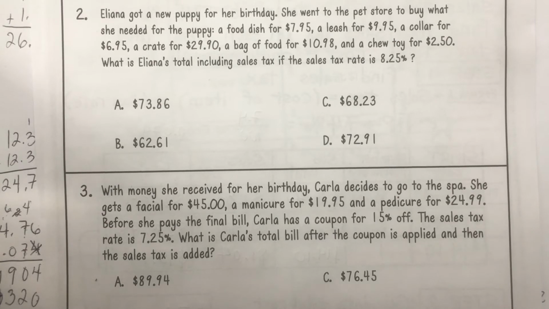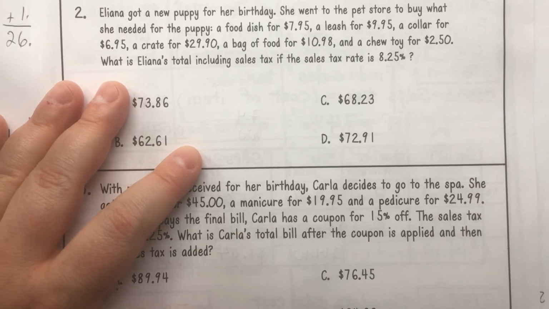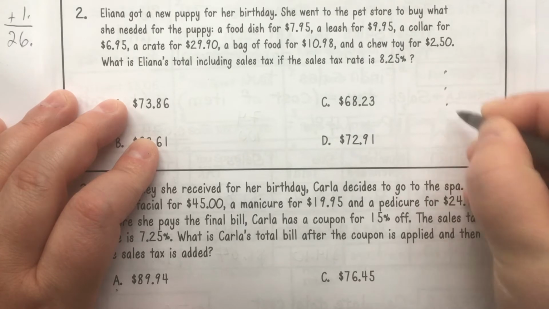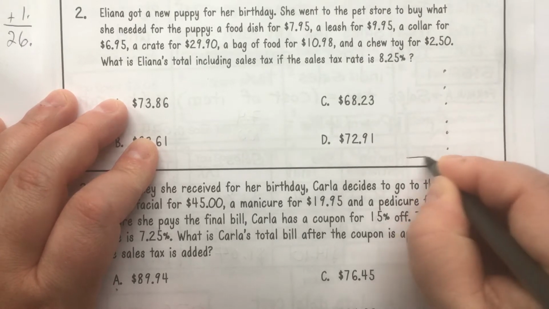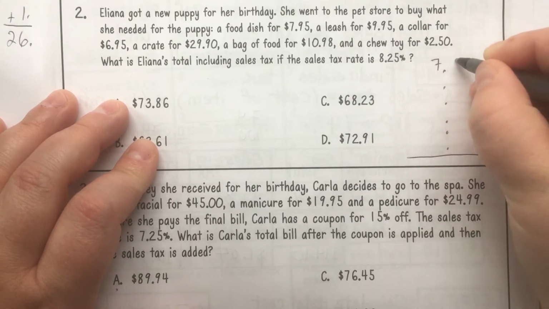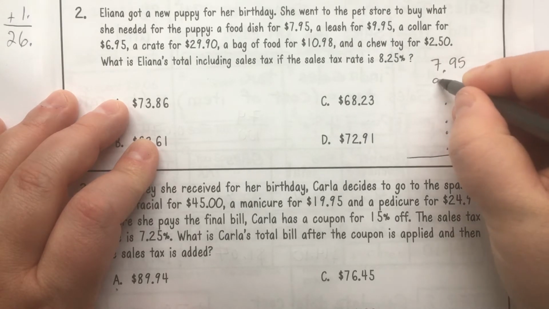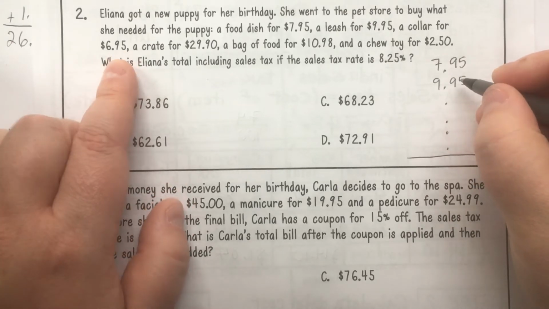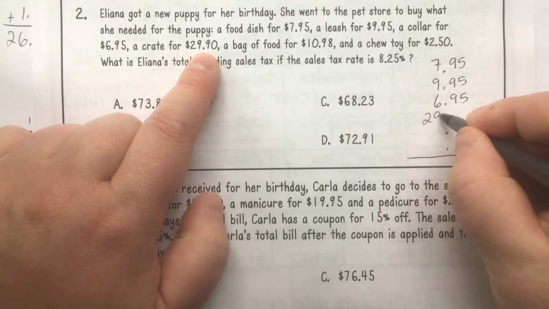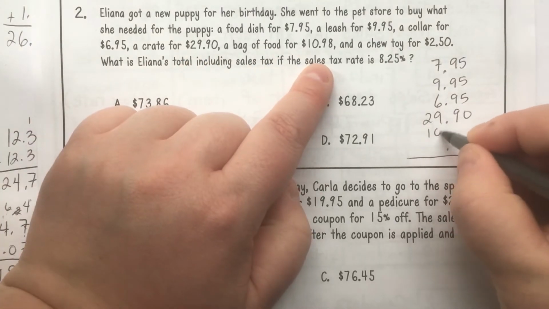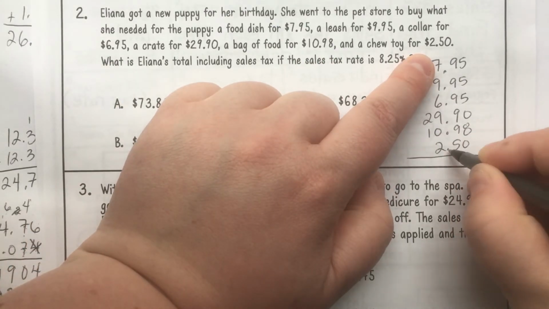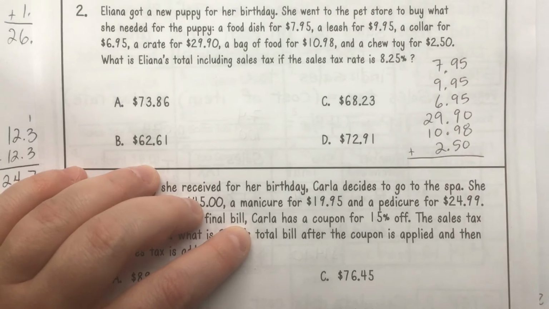All right, so the first thing we're going to do is add up all of these different items. So we have 1, 2, 3, 4, 5, 6 different items that we're going to add up. Whew, okay, quite a trip here. $7.95, $9.95. So I'm going through the list here. $6.95, $29.90, $10.98, and $2.50. I'm trying my best here to keep my columns nice and lined up.